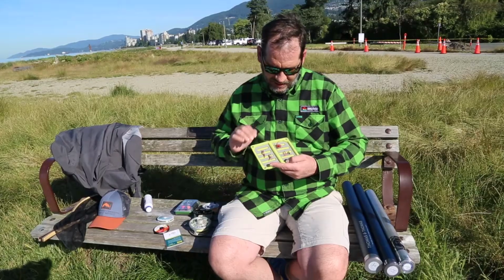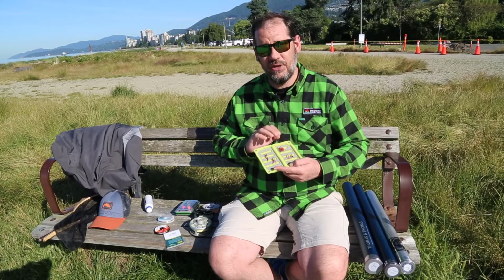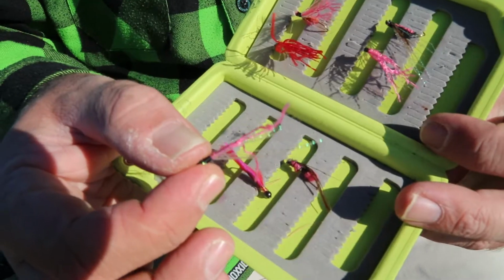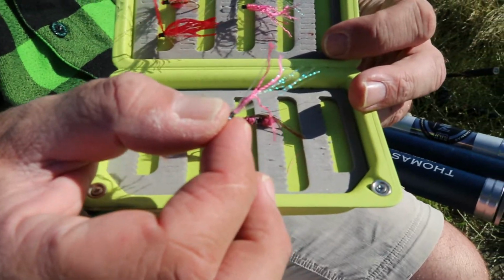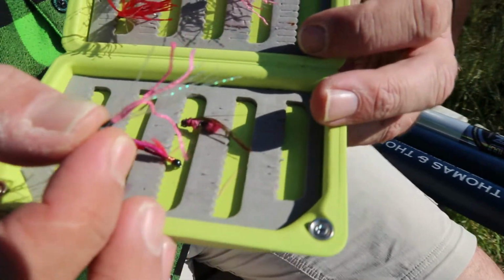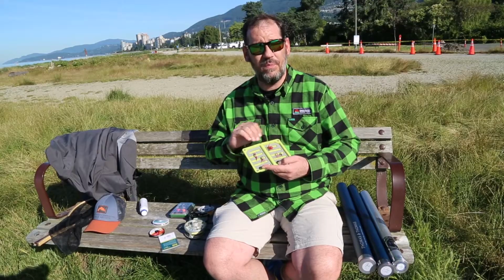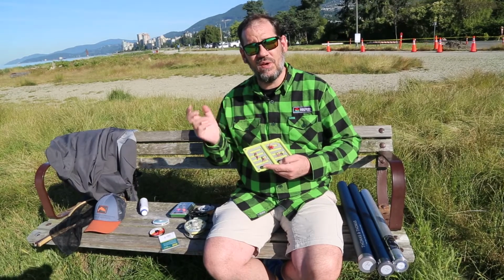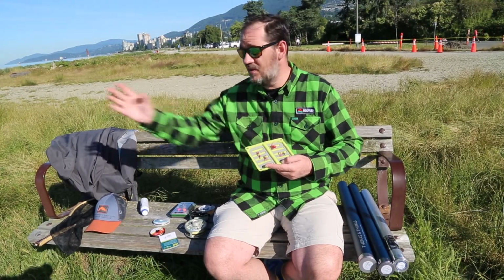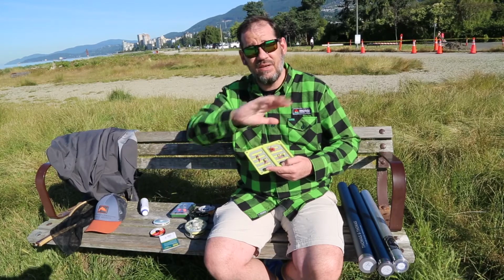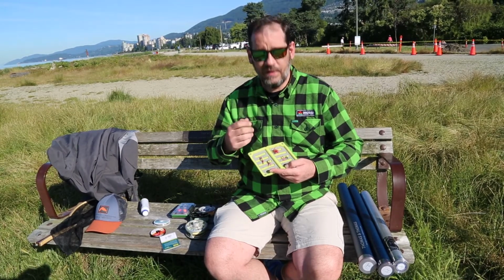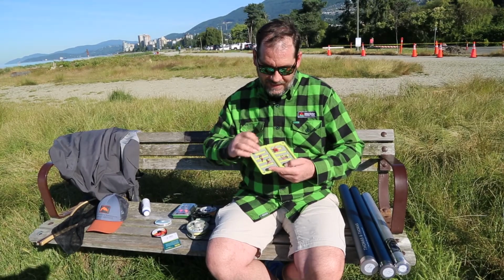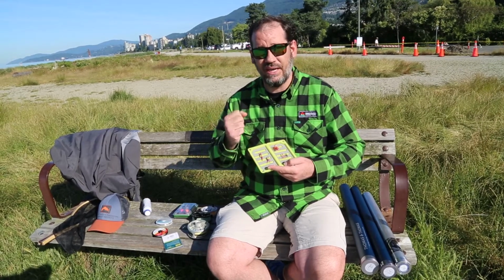As you can see here, I've just got a few pink flies. Now these are really good for the coho. You can see that there's a bit of flash over here. This flash will hit the light in the water, and it really attracts the fish. The reason we go for pink flies around here is a lot of the coho that are coming out of the ocean, just here to the right and into the Capilano River, are feeding on little shrimp and little krill. So that's why we go for the pink pattern, and this little bit of flash really attracts them to it.